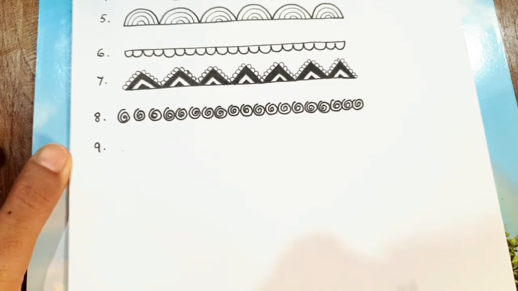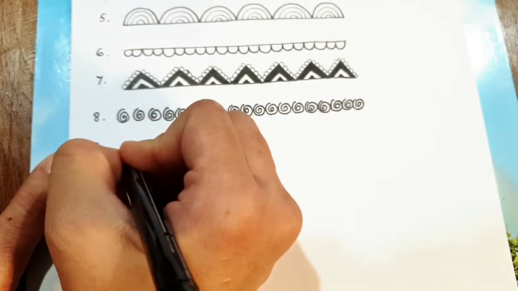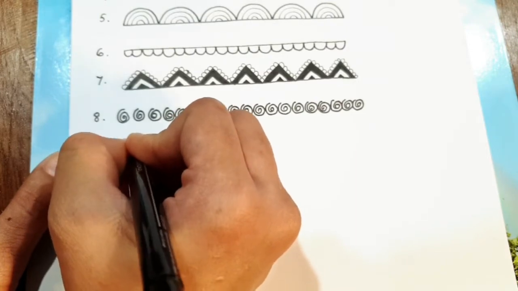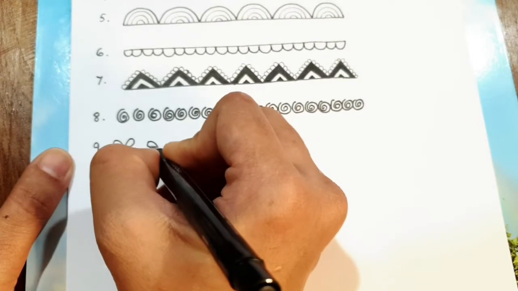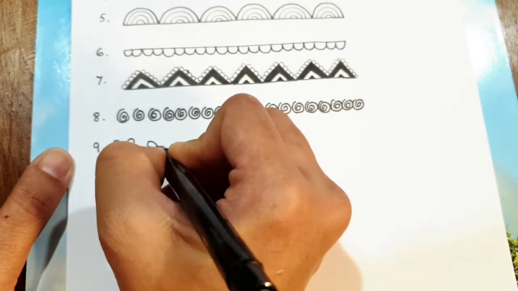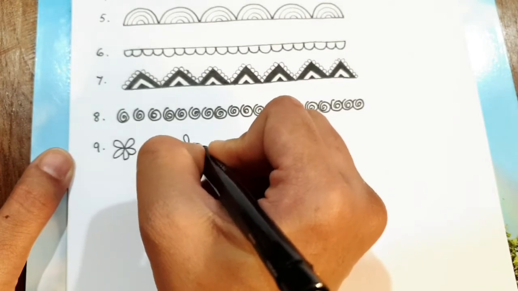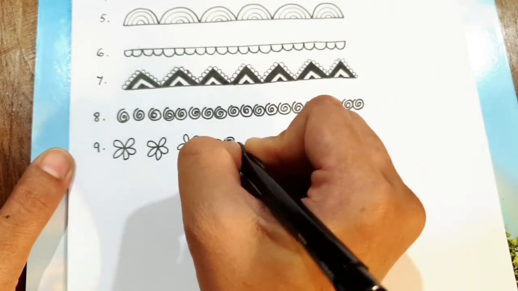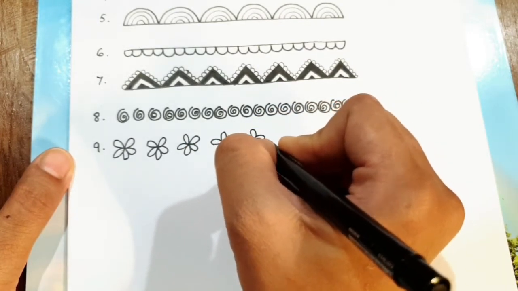Alright, moving ahead, I can even make a pattern in Zentangles of a flower. A very simple flower. Something like this. I'm just going ahead and making the petals of the flower.